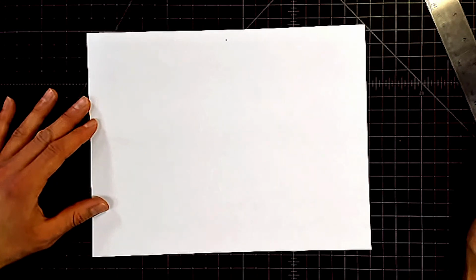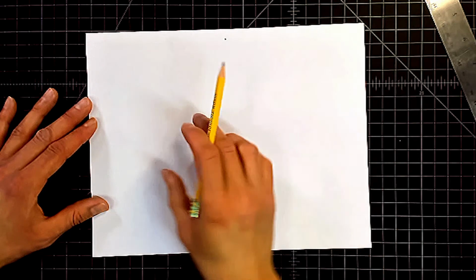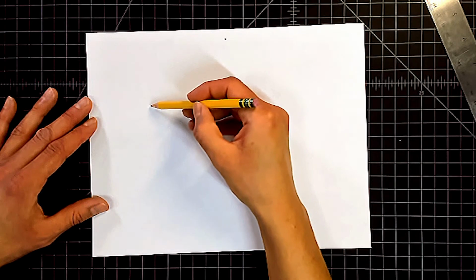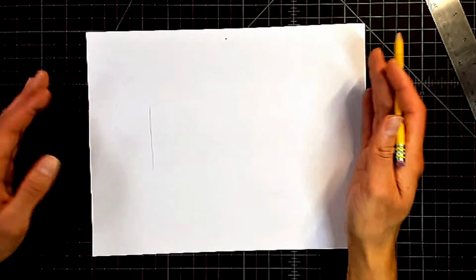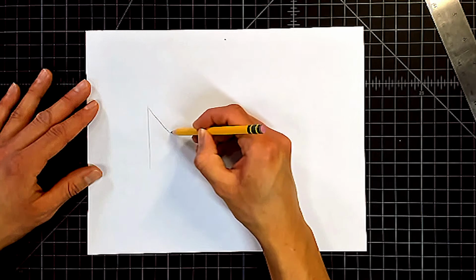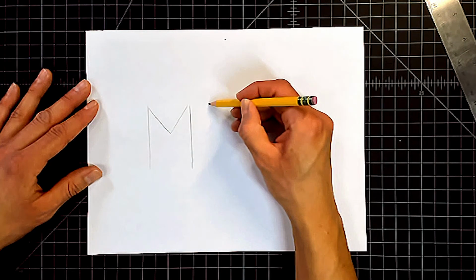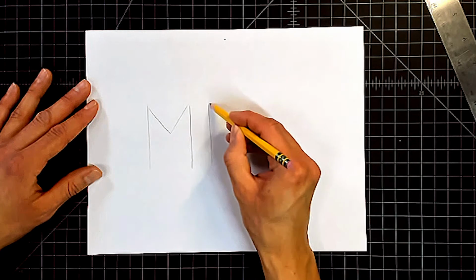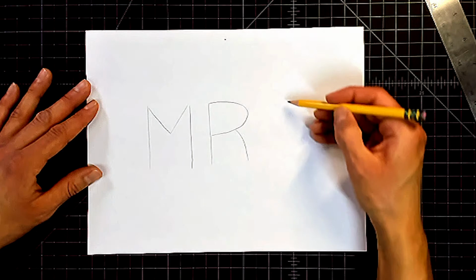Okay, so what you're going to need to do now is you're going to draw the letters of your name and try to center them here, and try to draw each letter of your name centered in the middle of your piece of paper. So these could be just stick letters. So for my name, it's just M and an R and another R.